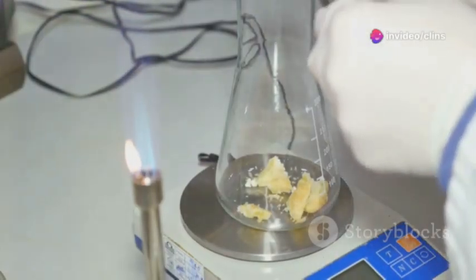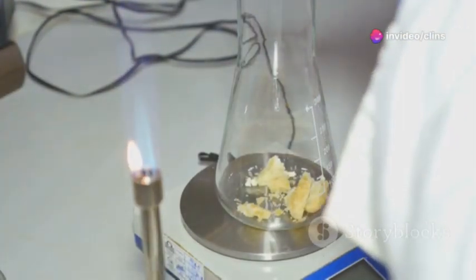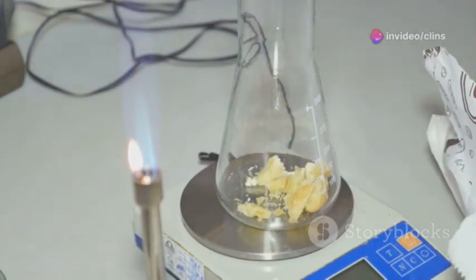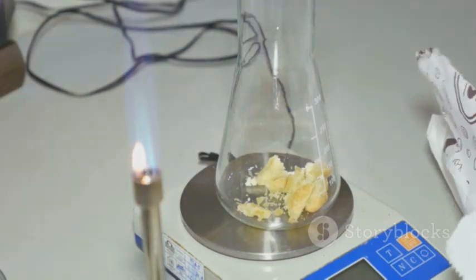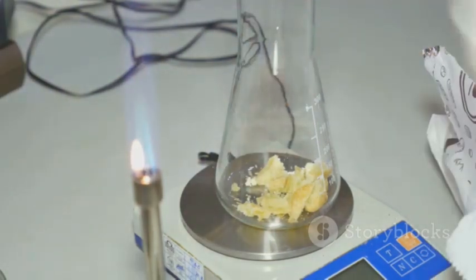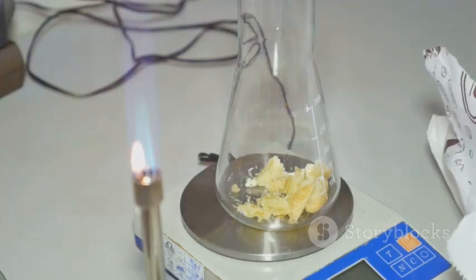Stoichiometry involves the calculation of reactants and products in chemical reactions. It is based on the conservation of mass, where the total mass of reactants equals the total mass of products.